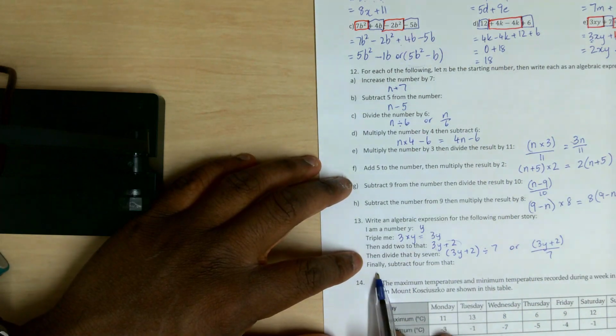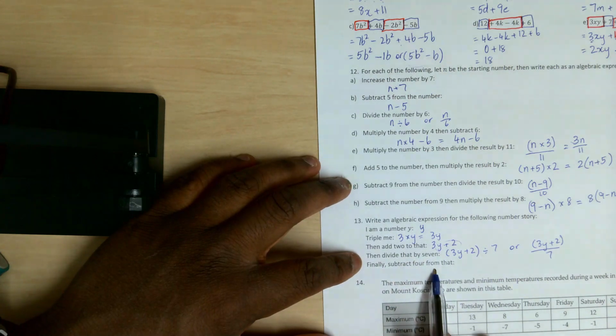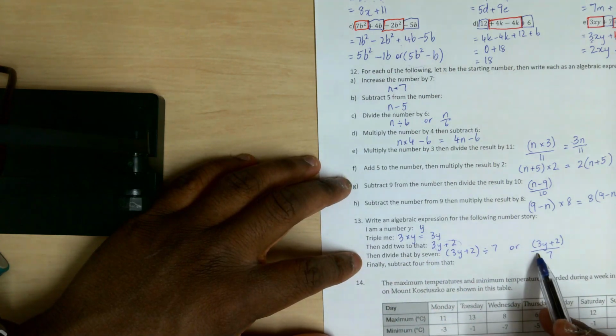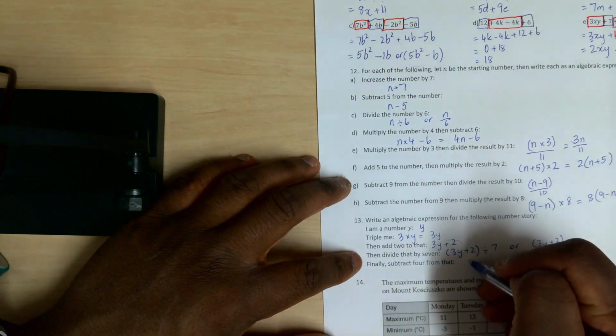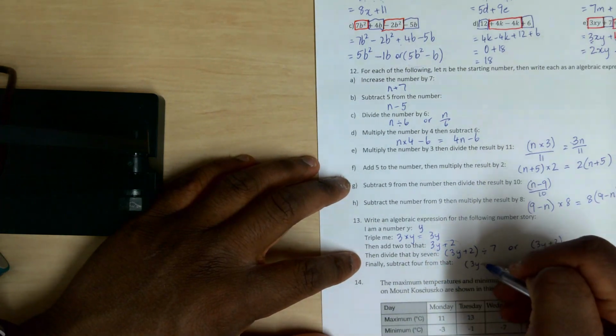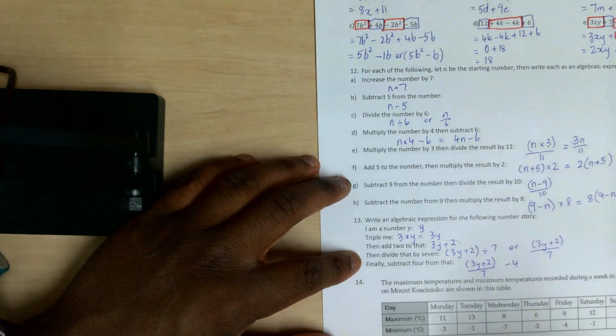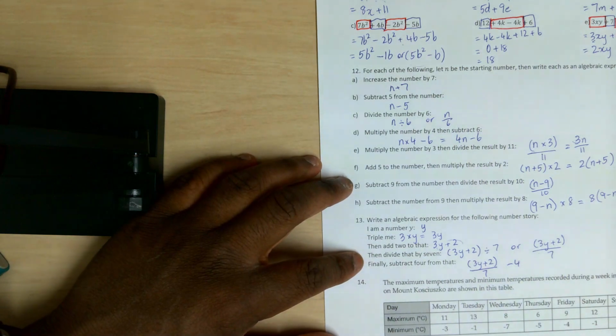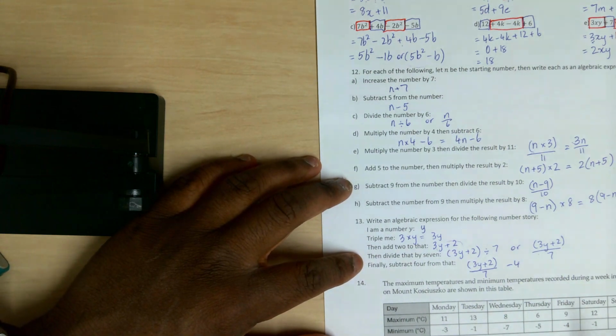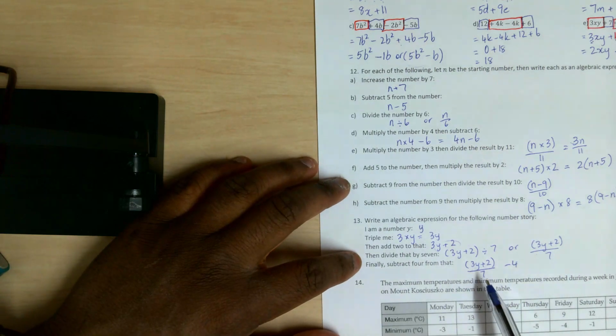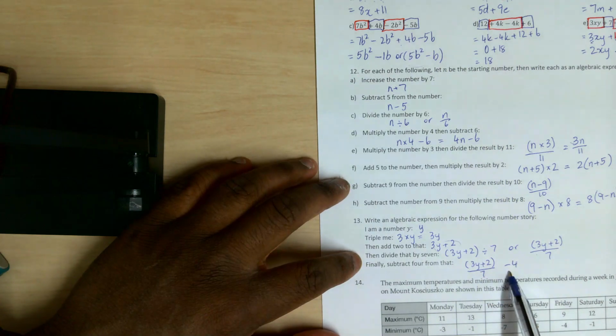which I can also write as 3y plus 2 over 7. And then the last one, finally subtract 4 from that. So from this, I'm going to subtract 4, so I've got 3y plus 2 divided by 7, and then whatever that answer is, I'm going to take 4 from it. So our number sentence at the very end should be 3y plus 2 divide 7, take 4.